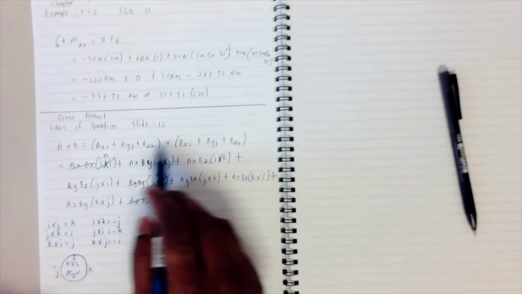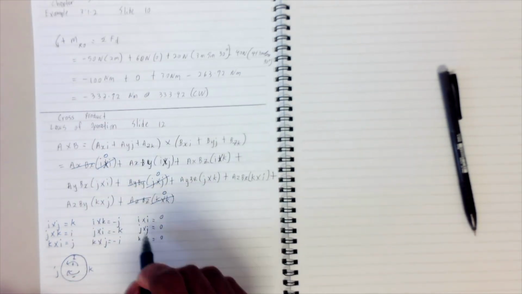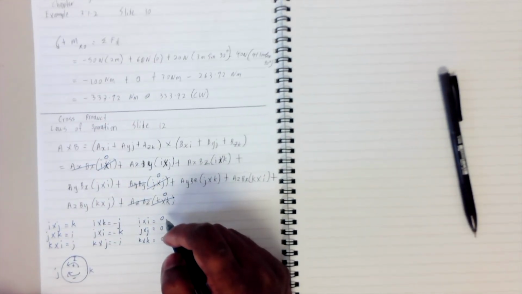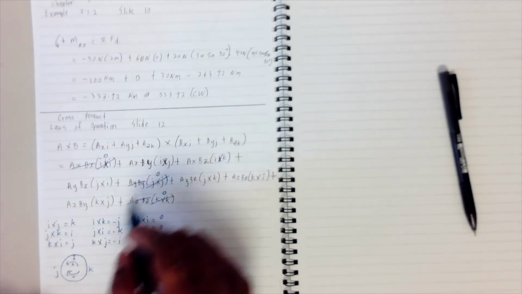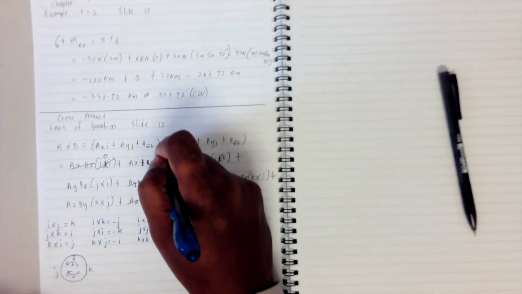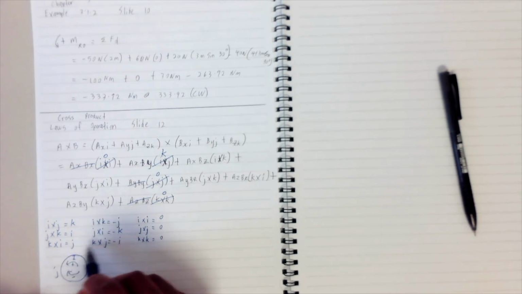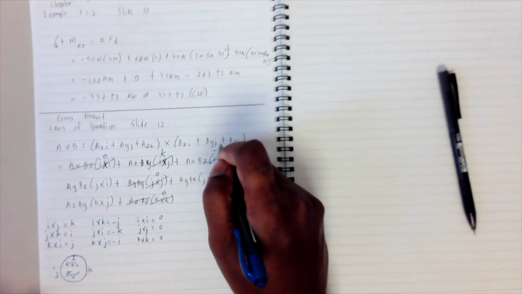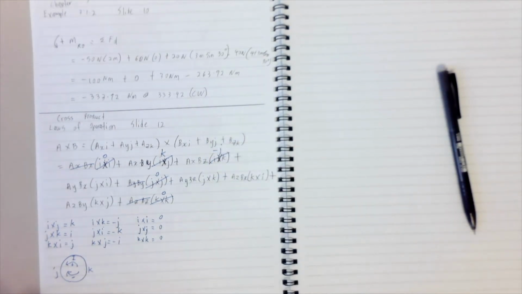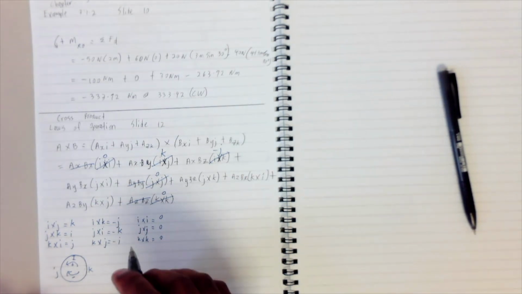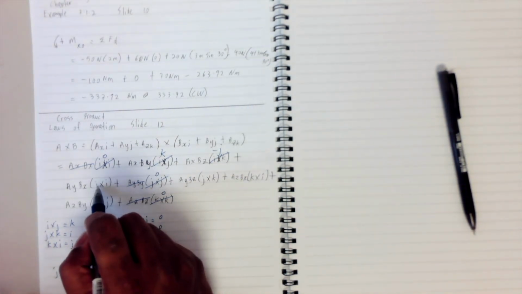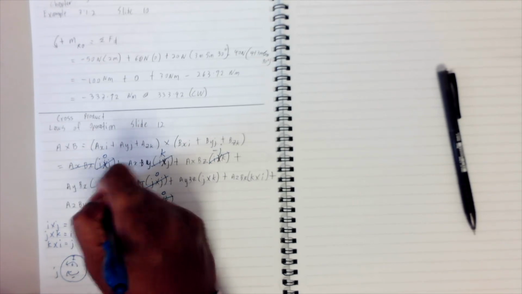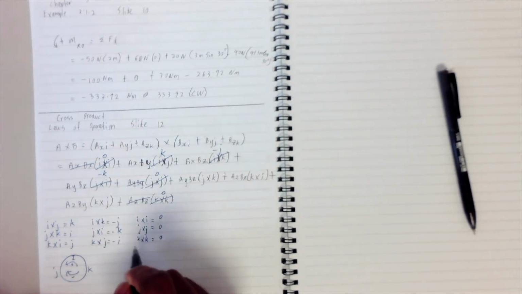So from here we compute this. I times j, here we get k. I times k, we get negative j. Then j times i, we get negative k.